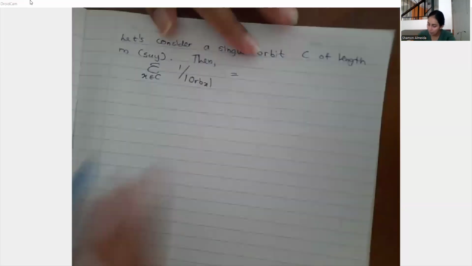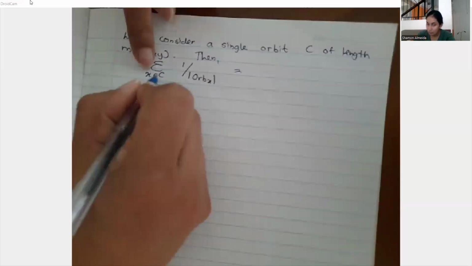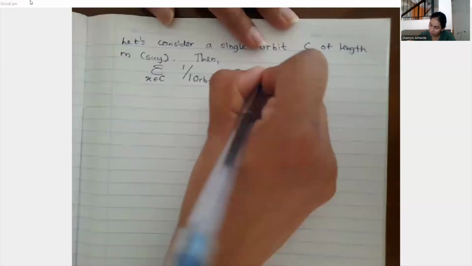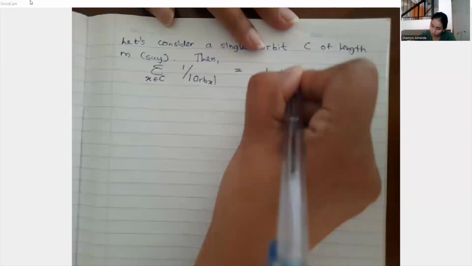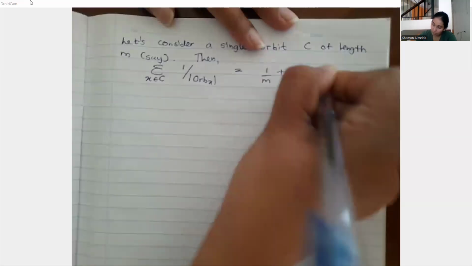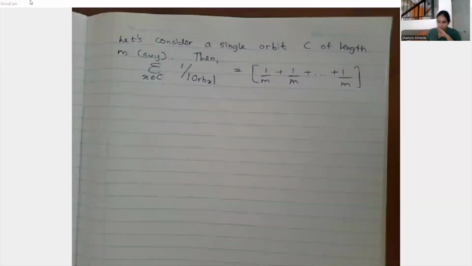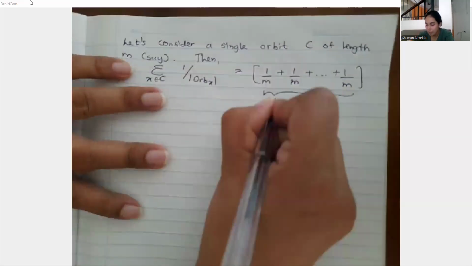So for each X that you take from inside the orbit, the number of elements in it will always be M, because this orbit is of length M. So we have 1 over M plus 1 over M, likewise plus 1 over M. How many of these are we summing up?